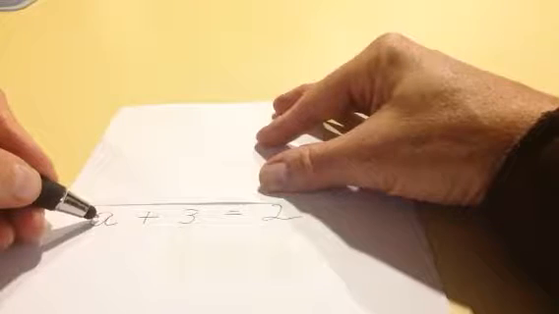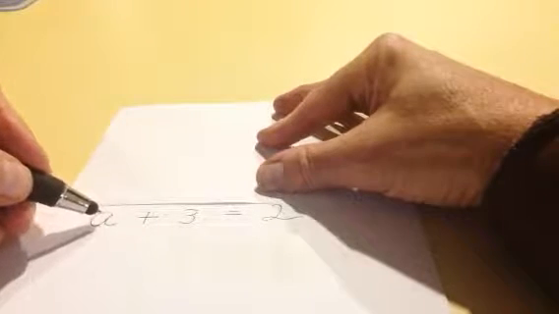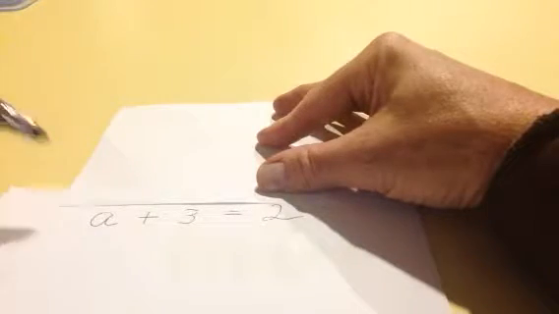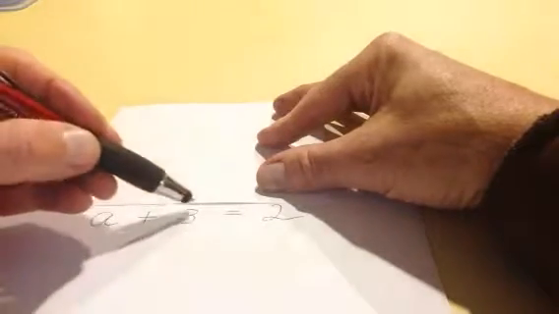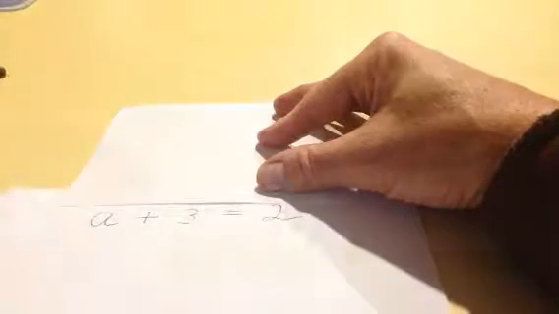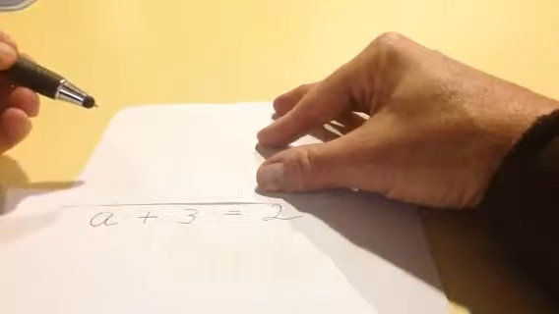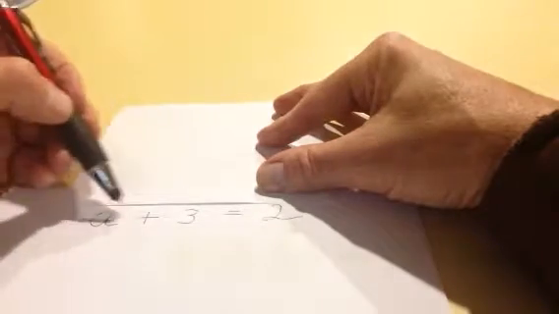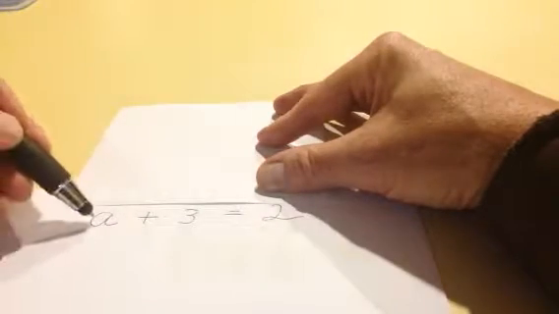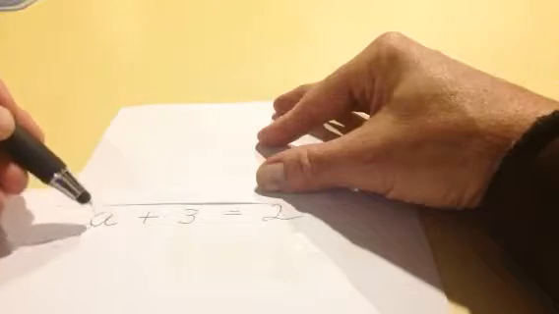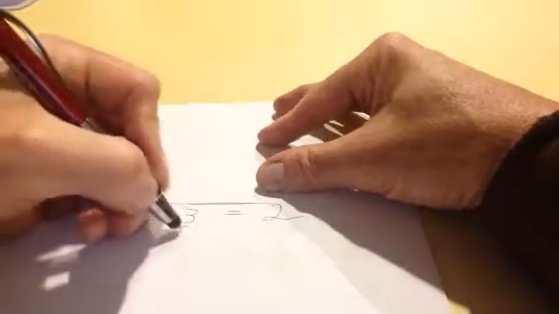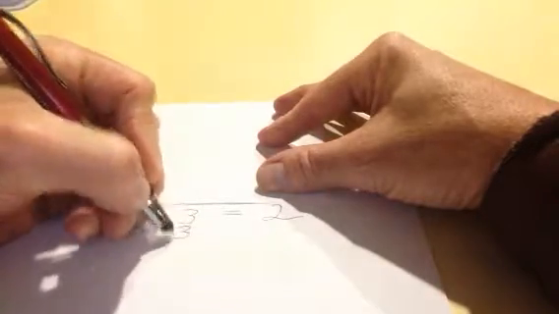To get a by itself, we have to ask ourselves, what's connected to a on the left side of the equal sign? And how is it connected? In this particular case, 3 is being added to the a. We want to get a by itself, so we add a negative 3 to that side of the equation.